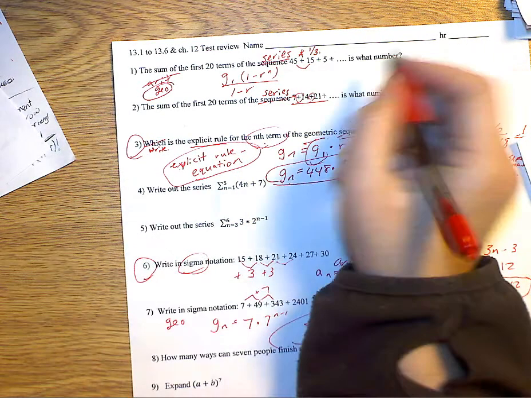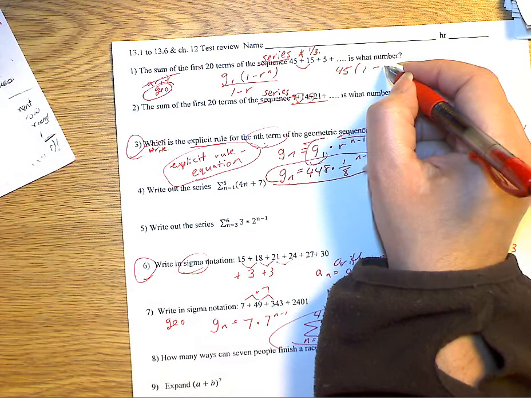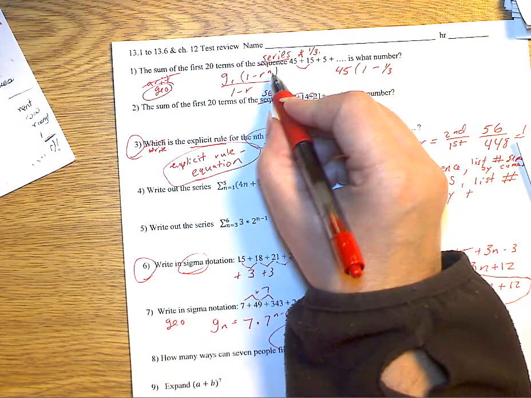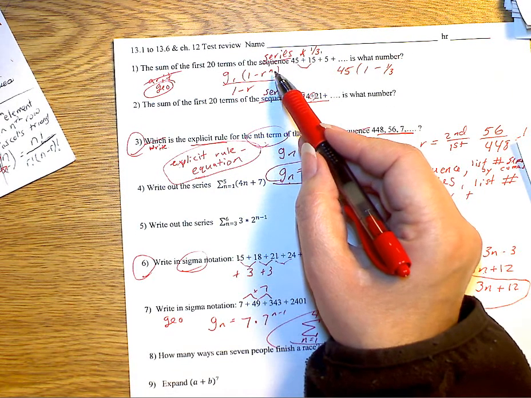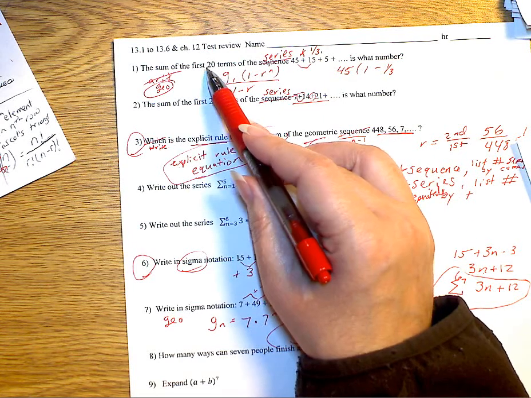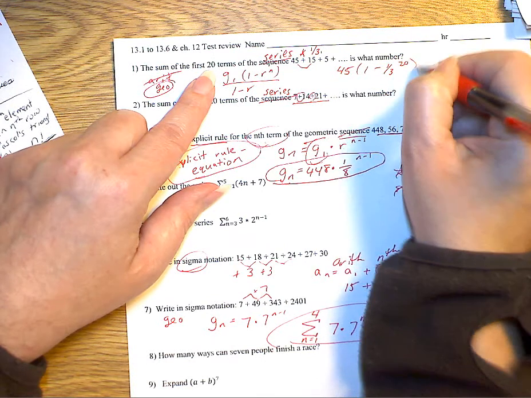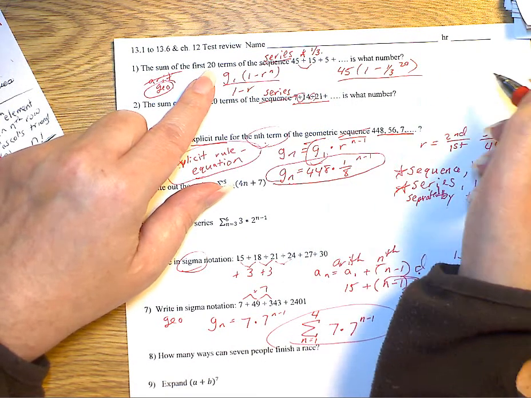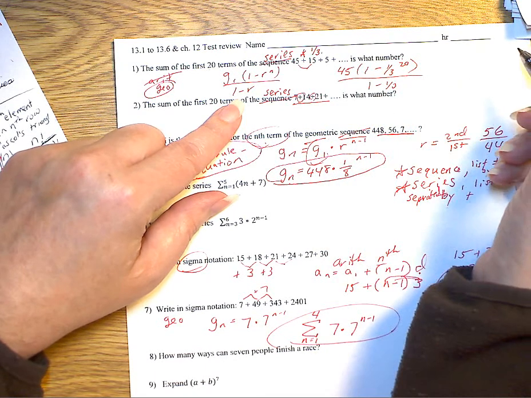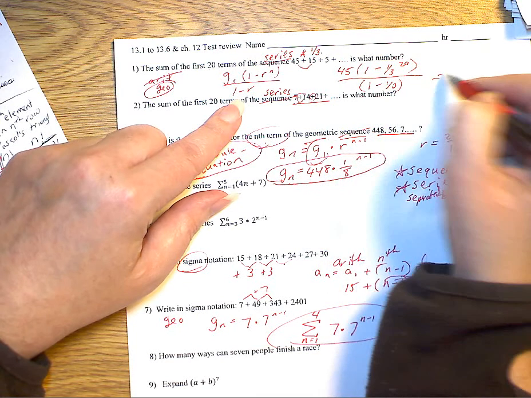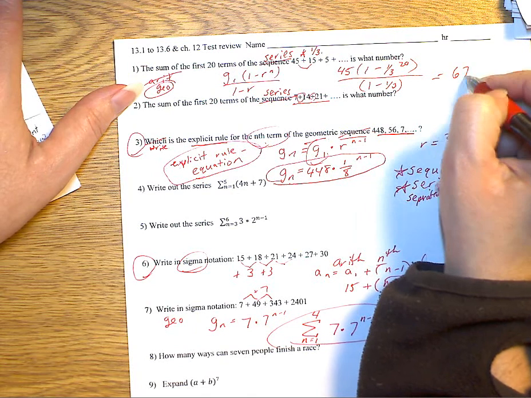So the first number is 45. 1 minus R, which is your 1/3, raised to, oh, I did the wrong, see, now this kind of tells you too, because N is actually your 20, because you're doing the first 20 terms. And then 1 minus your 1/3. Again, what do I need on the bottom? Parentheses. And that should give you 67.5.